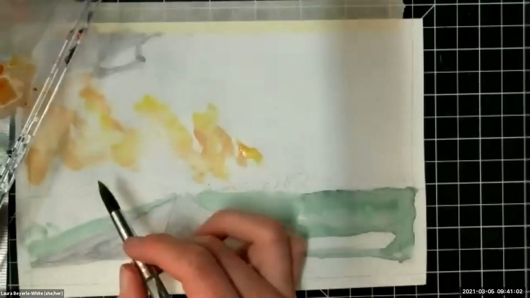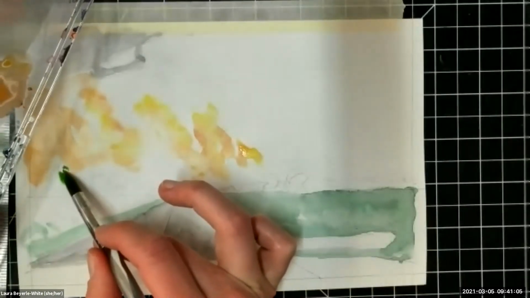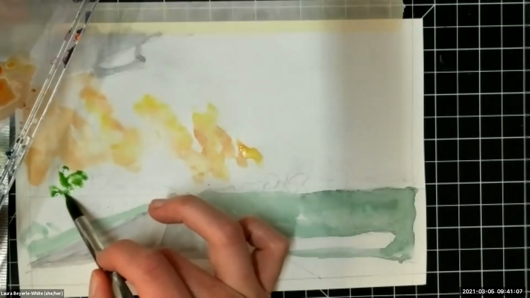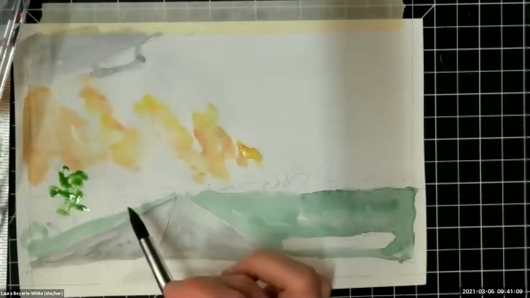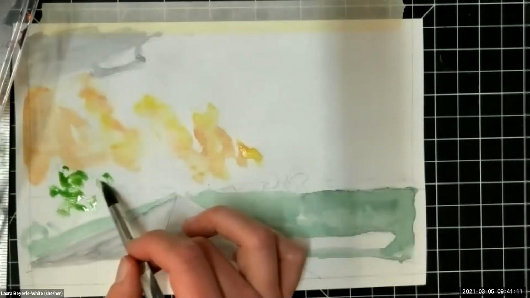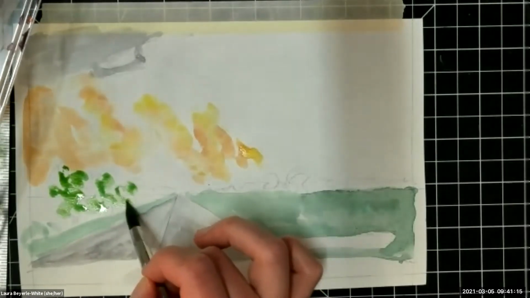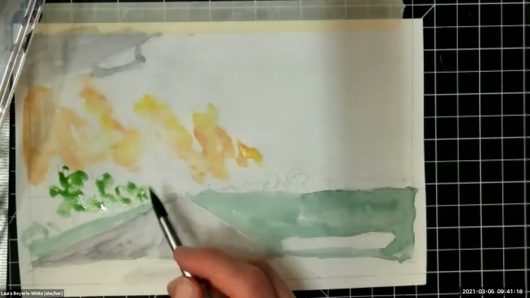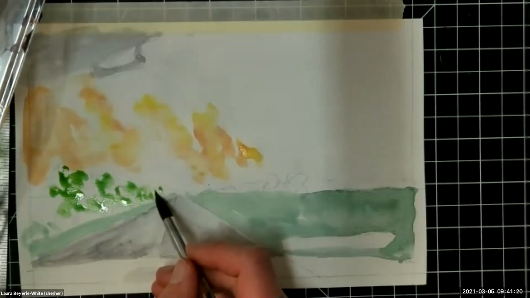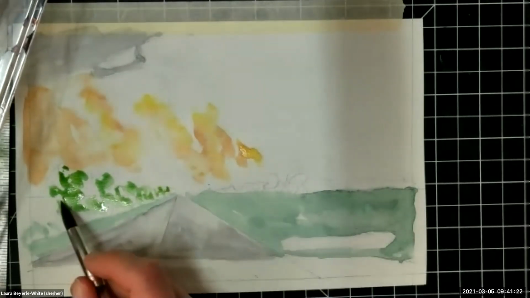Maybe I'm going to use this yellow-green to represent the trees. And maybe instead of painting the trees in solidly, I'm going to use my brush and kind of tap the paint to represent the texture. And if I do this multiple times, it will fill in the trees, but instead of looking flat, they'll look like they have different parts that kind of weave in and out, more like real branches.